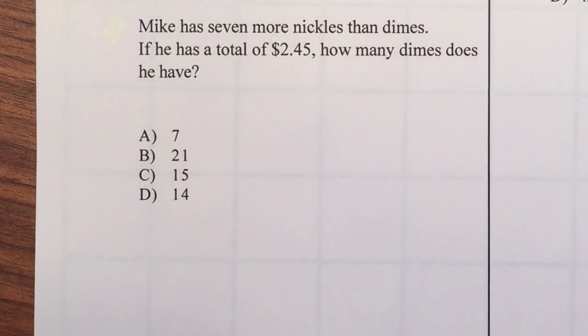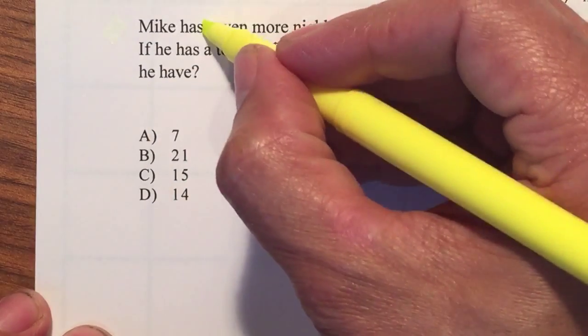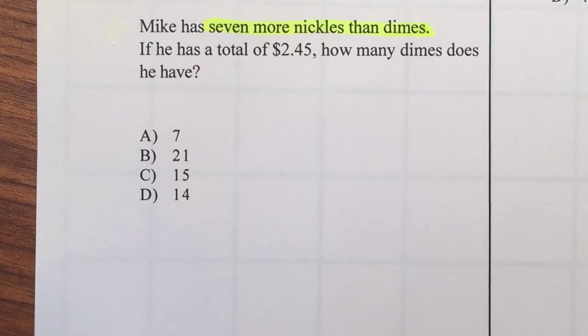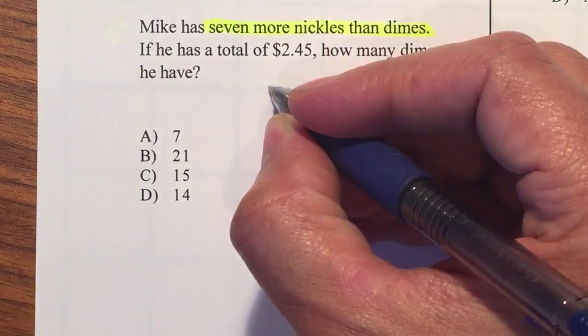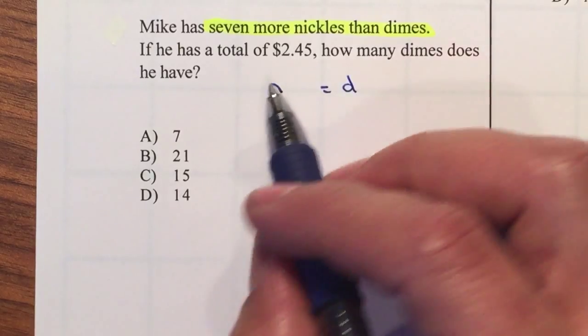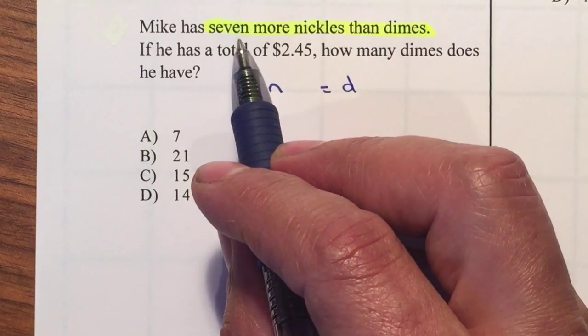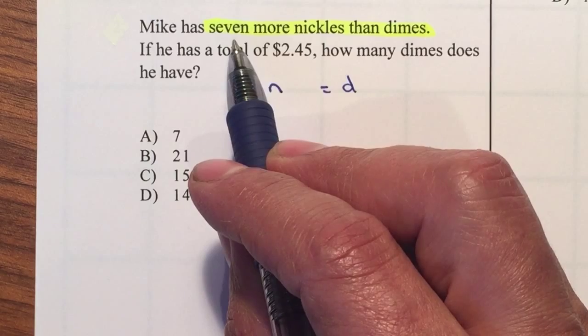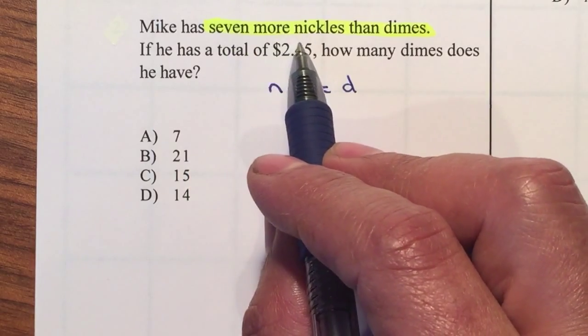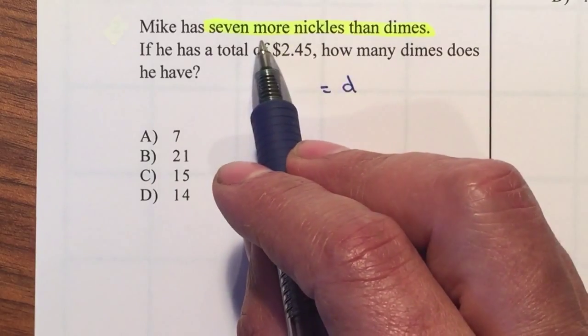The first equation will deal with the first sentence, and it says Mike has 7 more nickels than dimes. So we have the number of nickels and the number of dimes. Which one gets the plus 7? So 7 more than. So either the nickels or the dimes will get the plus 7.